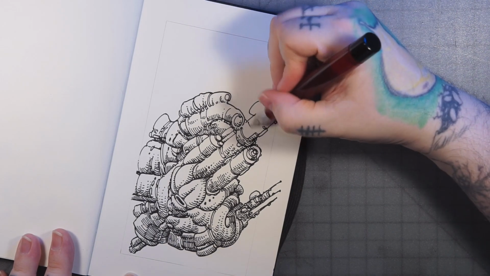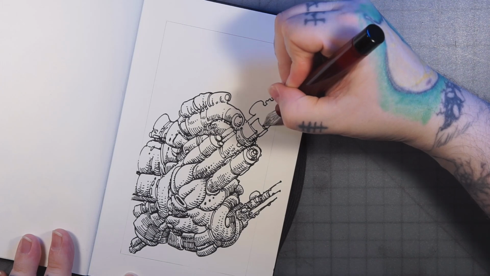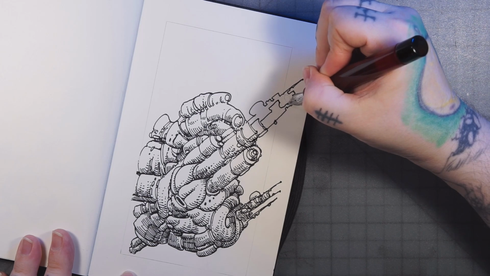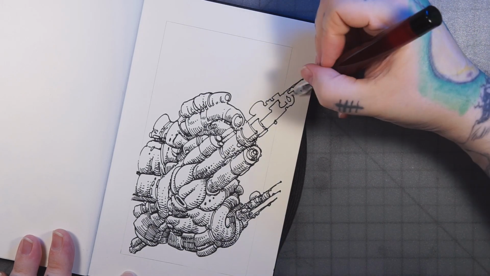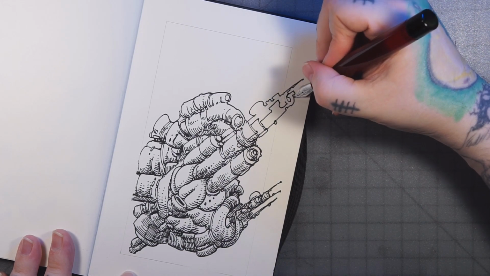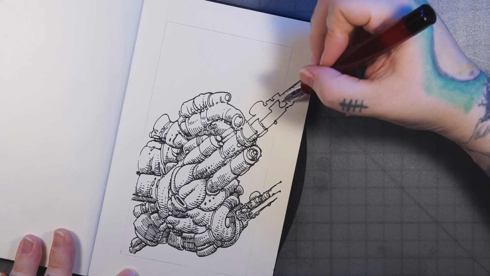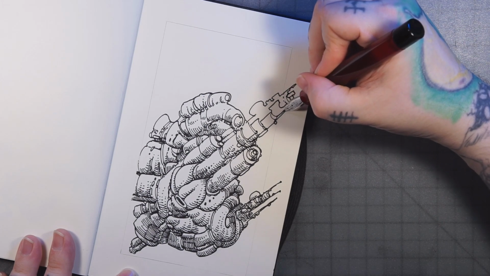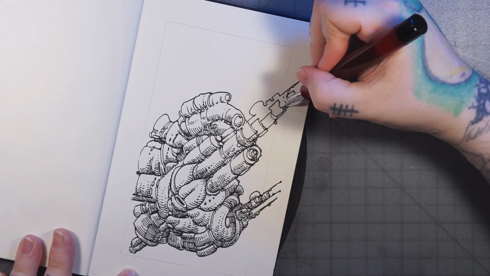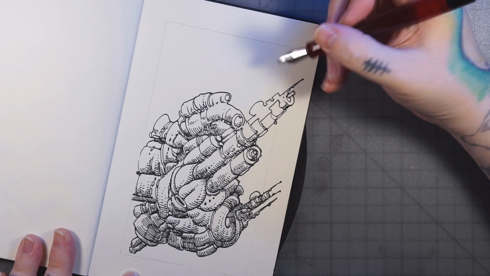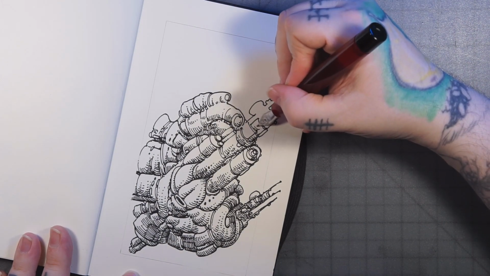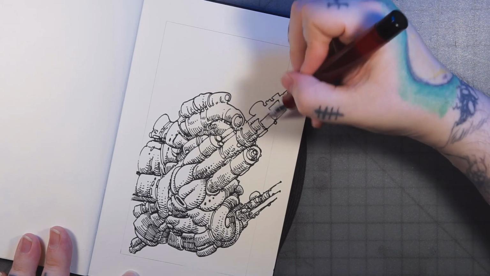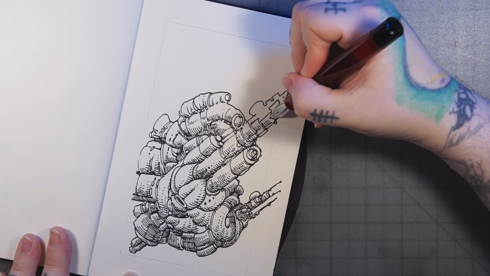Hatch, hatch, hatch. Let's give it some contour lines. I'm being real sketchy here, real loose. Sketchy loose. Why not? Just grabbing shapes if I see them. You know what I mean? Do you know what I mean by grabbing these shapes? I'm sure you do.